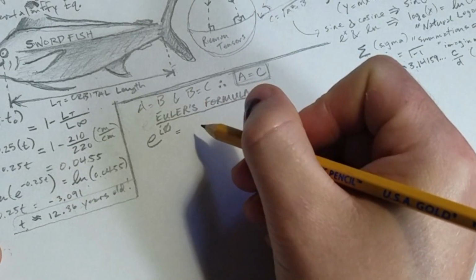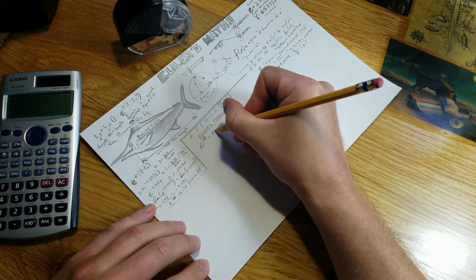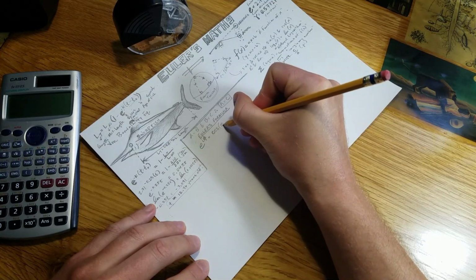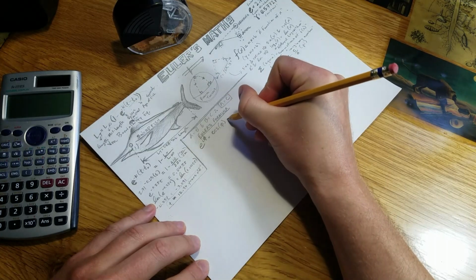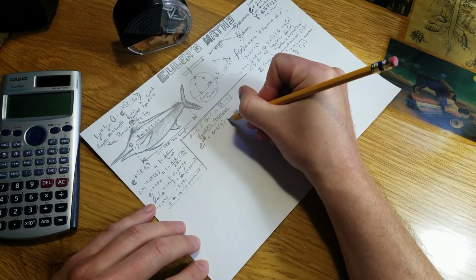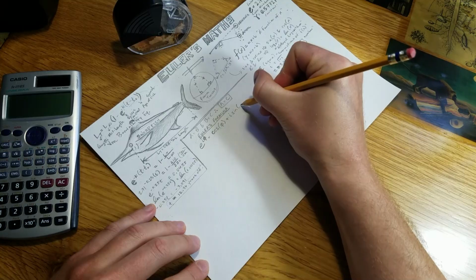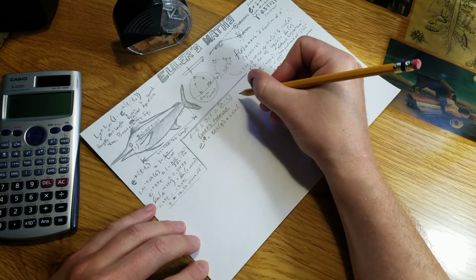Let's see, what is it? Cosine of phi plus i sine of phi.